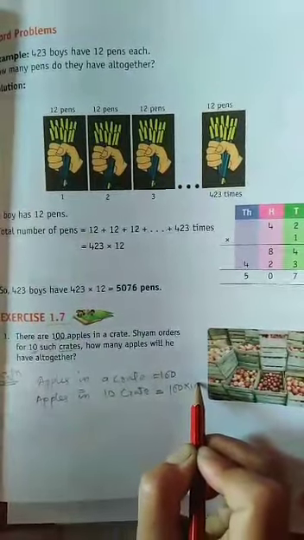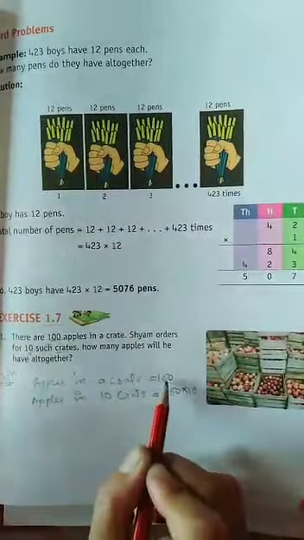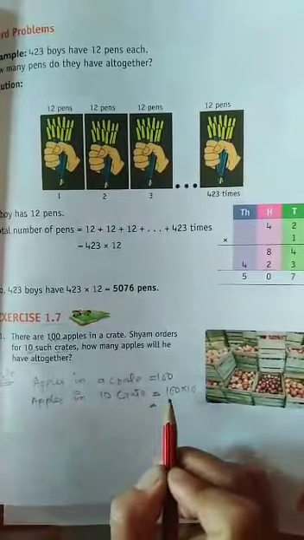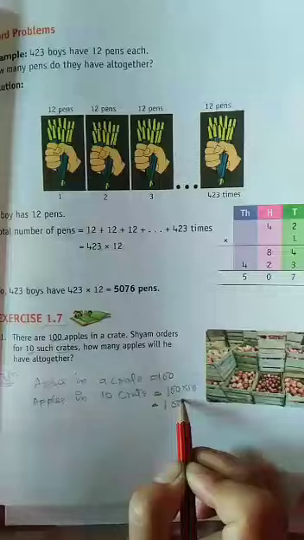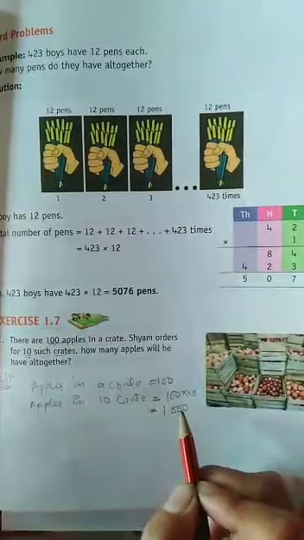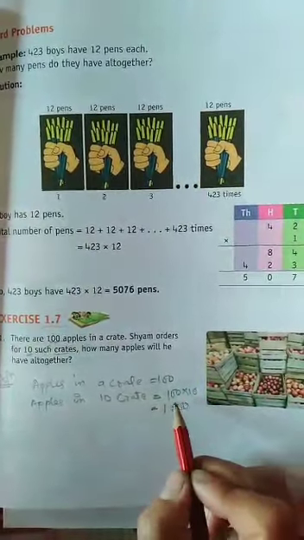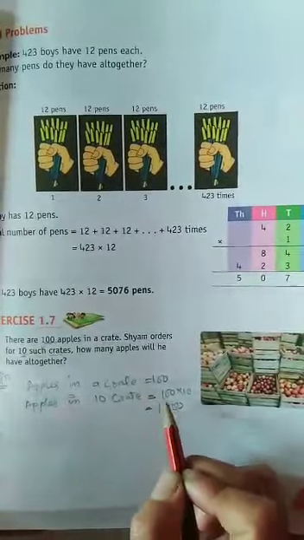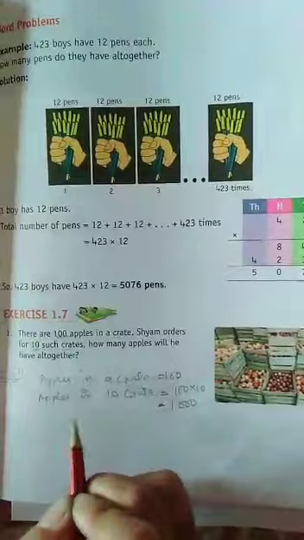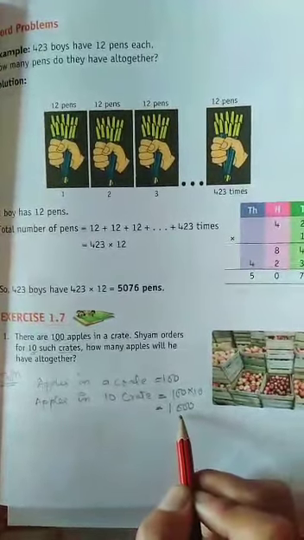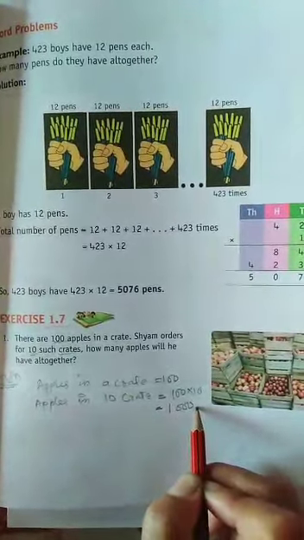100 into 10, right? 100 into 10 grade, how much we will have? 1. How many 0? 1 2 3, right? Multiplication with 0 is very easy, right? So 1 into 1 is 1. After that how many 0 are there? 1 2 3. So I have put the 3 zeros. That means in 10th grade we have 1000 apples.